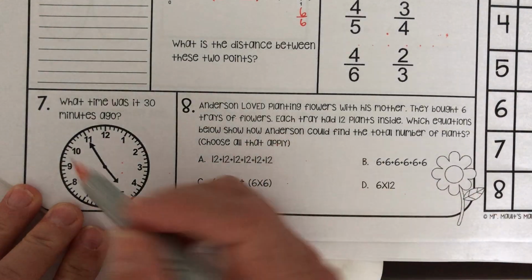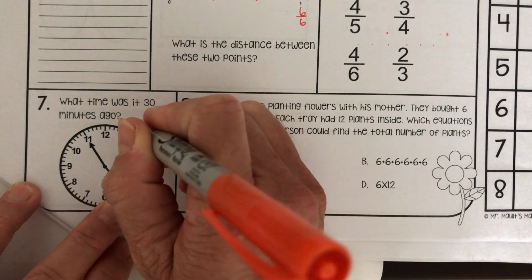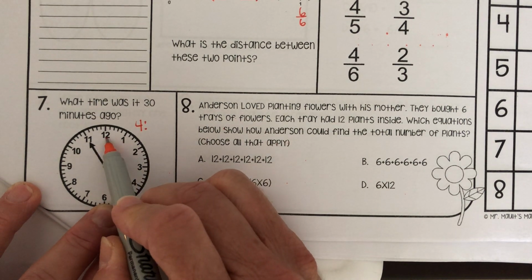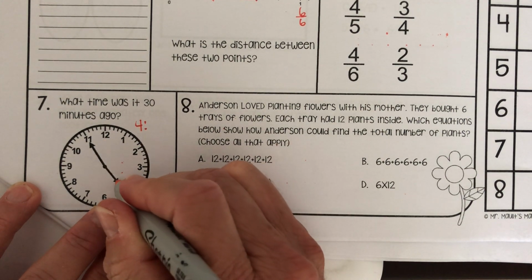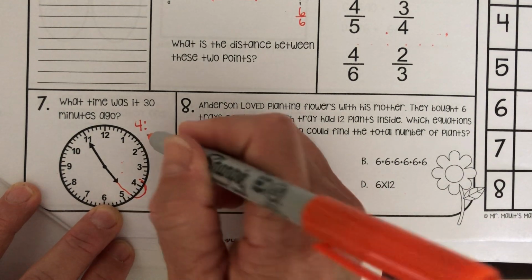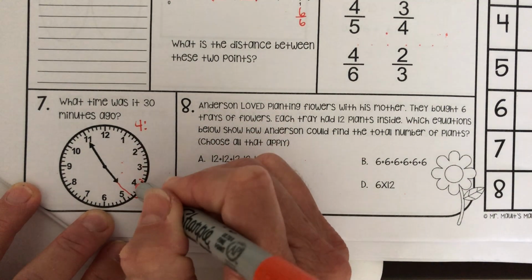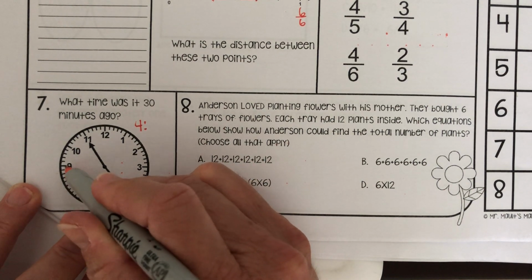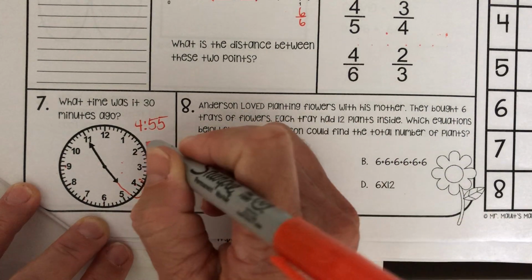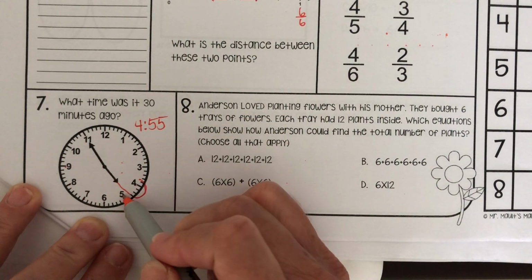What time was it 30 minutes ago? Okay, well, first we always write down what time it is right now. Okay, and it is not 5 o'clock. When this hand gets up to the 12, it will be 5 o'clock. So it is still currently 4 o'clock. Okay, and this is 5, 10, 15, 20, 25, 30, 35, 40, 45, 50, 55. So it's 4:55.